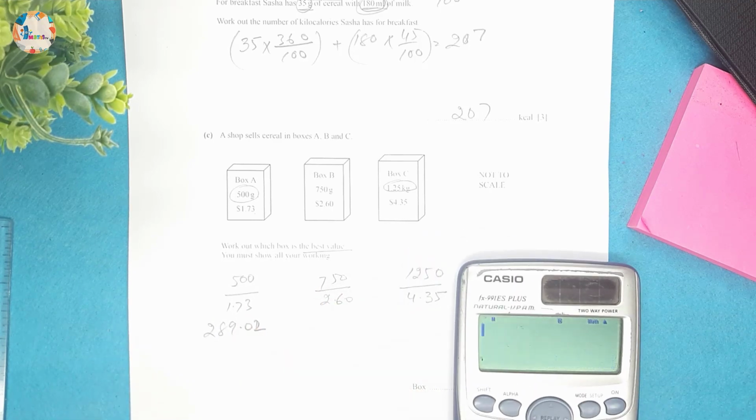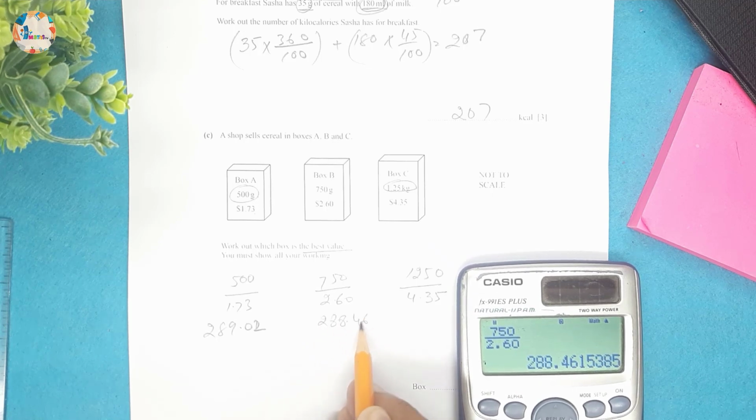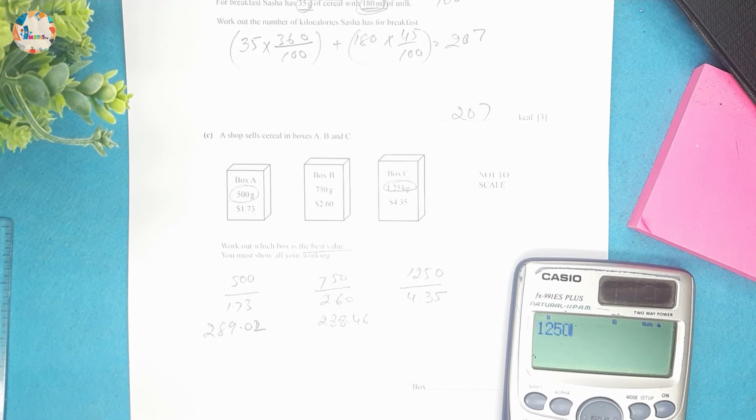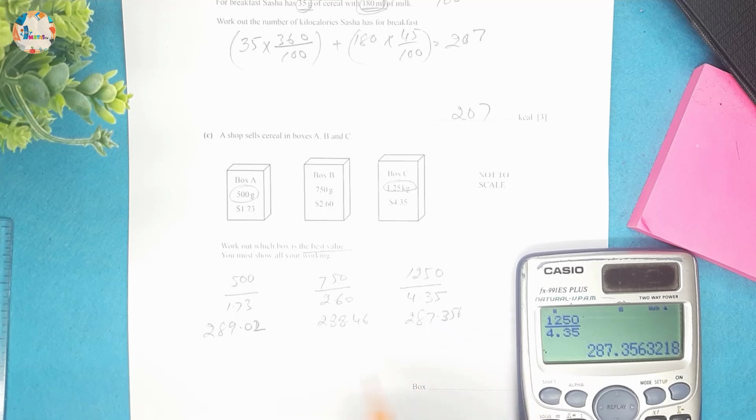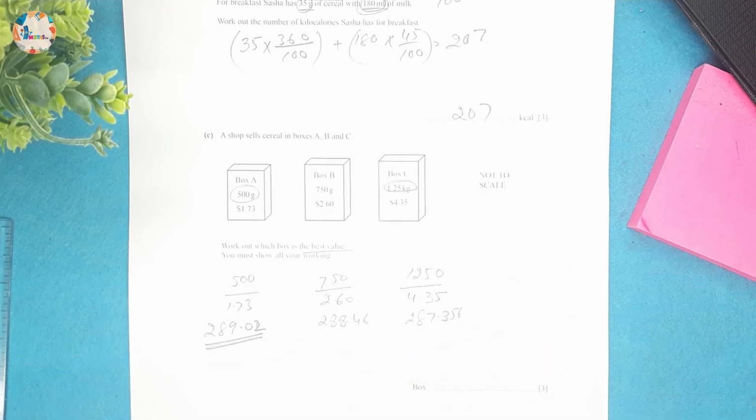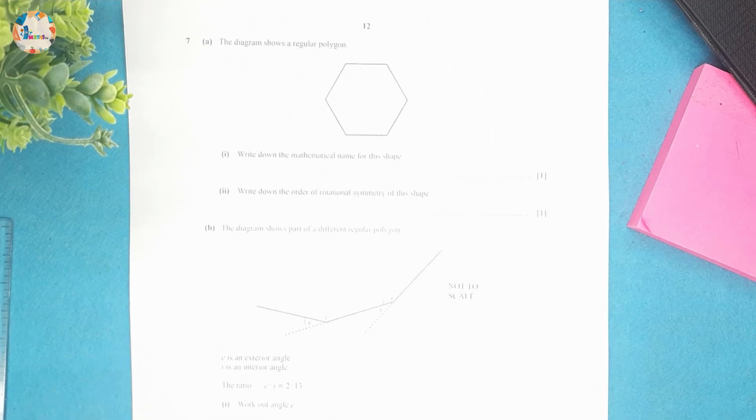Then 750 divided by 2.60 is 288.46, and for the last one, 1250 divided by 4.35 is 287.356. So this is basically the best buy. You will be getting more value for $1. So you can write box A is the best buy, because we are getting more weight for $1.